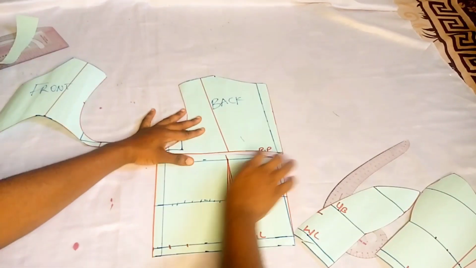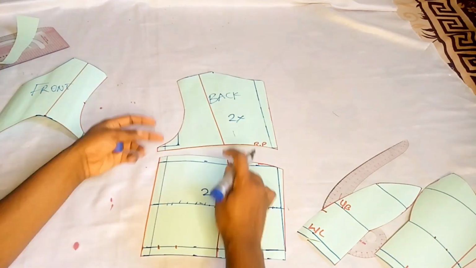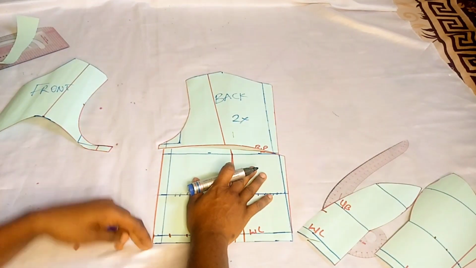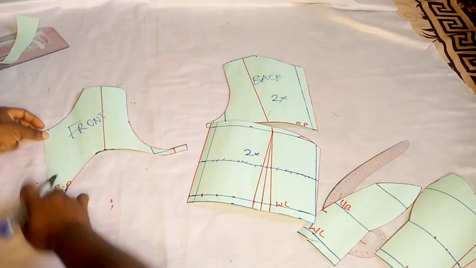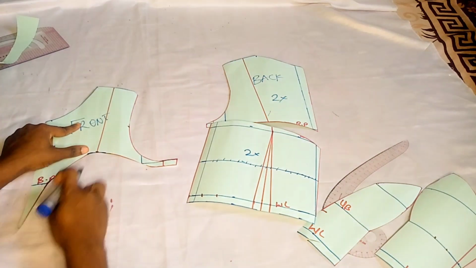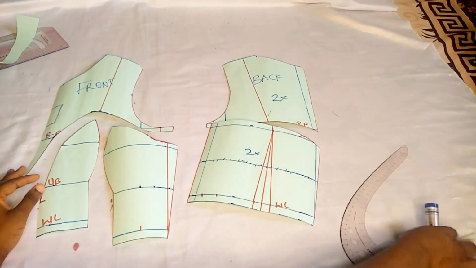So when we are done, this is what you are going to have. This is going to be 2 pieces and this is going to be 2 pieces. You're going to just be adding your sewing allowance and side seam allowance. For joining on the zipper part, you're not going to be adding any allowance. So this is going to be cut on fold and you're going to add all your necessary joining and sewing allowance.